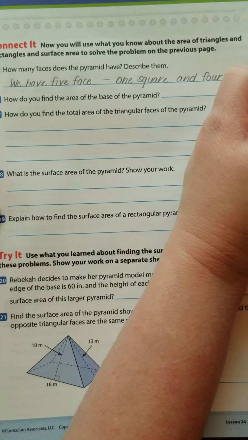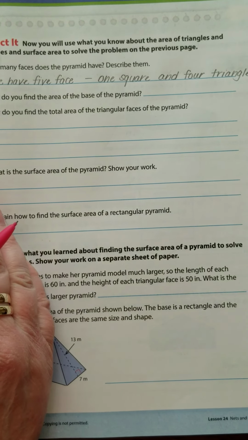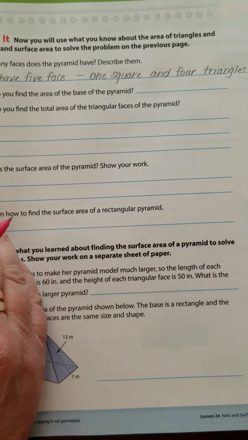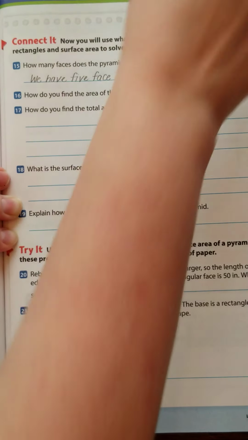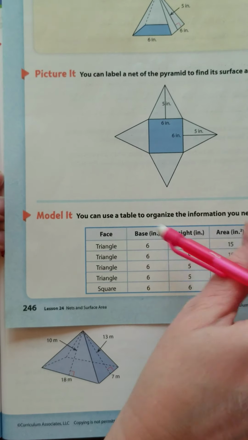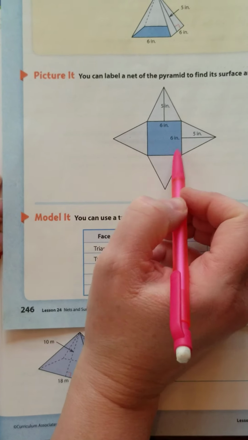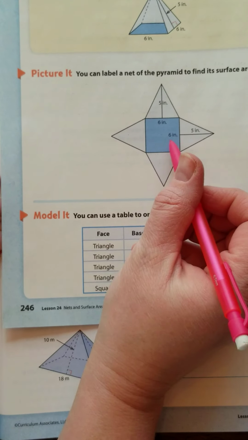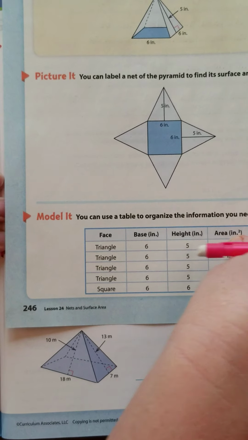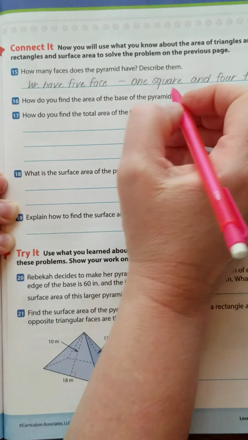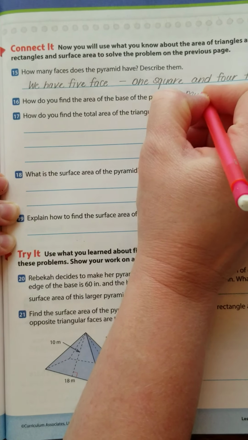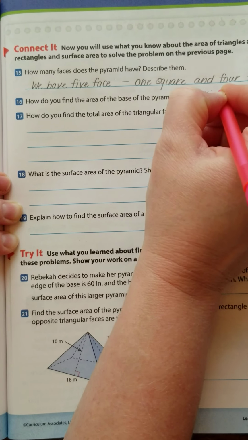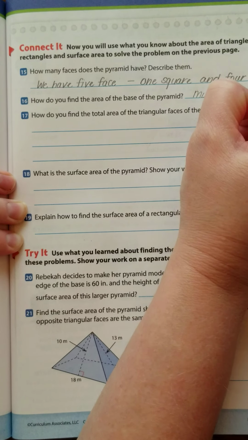Okay, let's move on to our next question, which is 16. How do you find the area of the base of the pyramid? So when you look back at this, here's our base of this pyramid. How did we find the area? Well, all we had to do was multiply 6 by 6. Get that written down.